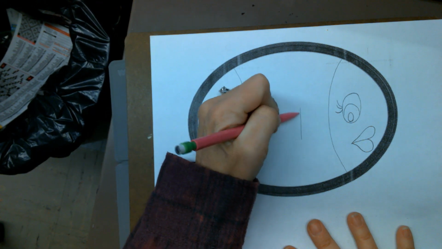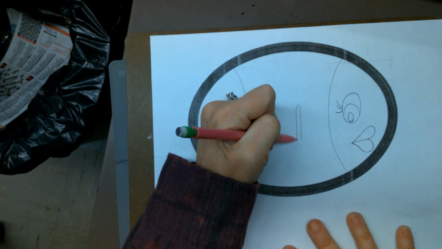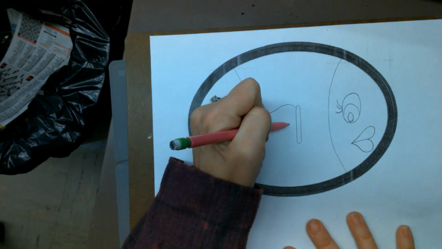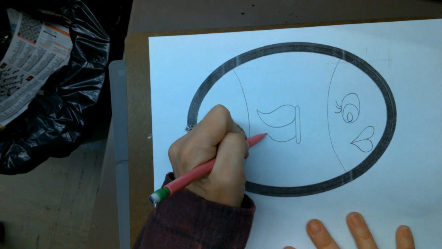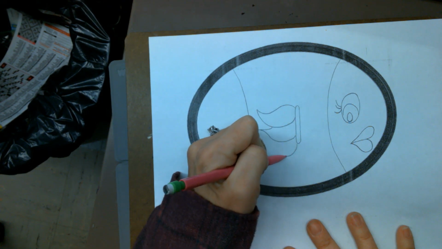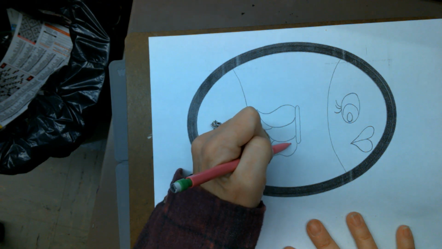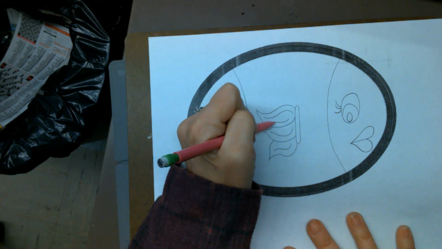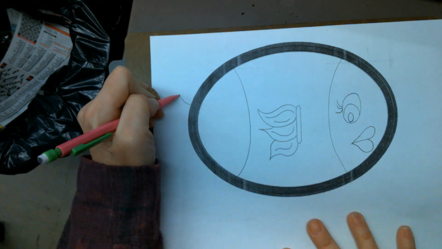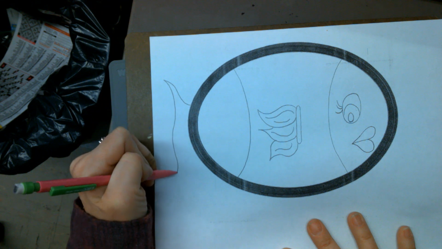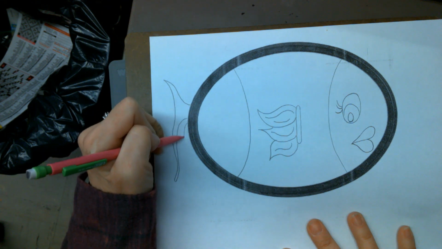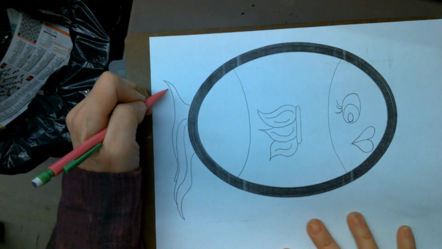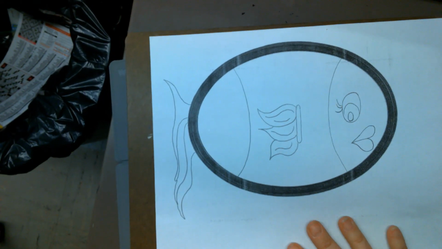Fish usually have some sort of gill on the side, so you can make a beautiful gill any way that you would like, adding details. And I also like to add a tail, and you can make that tail as fancy as you'd like.